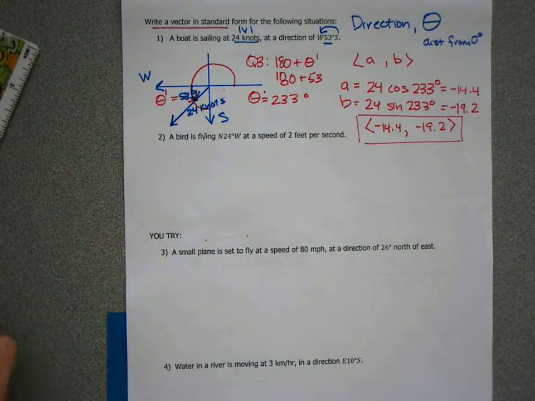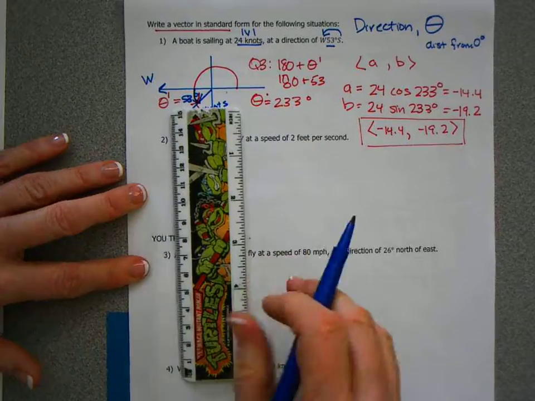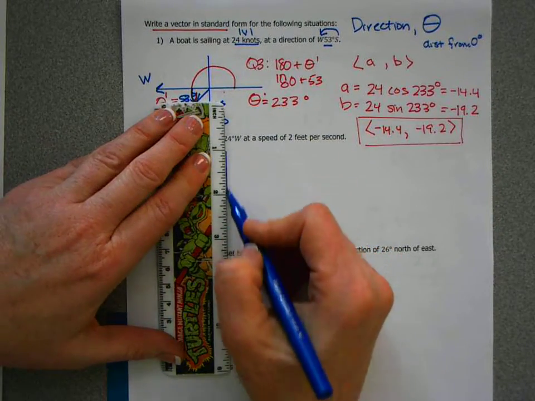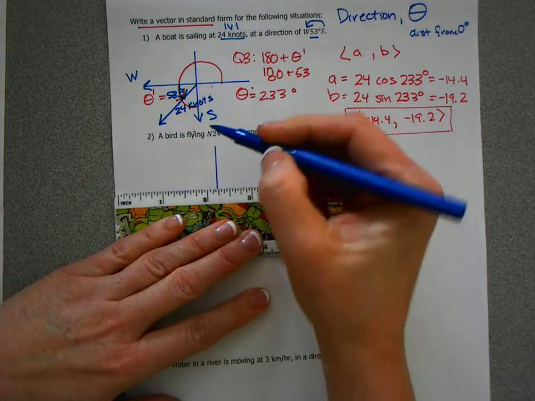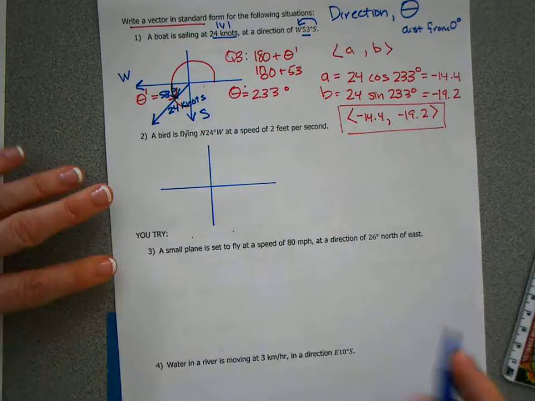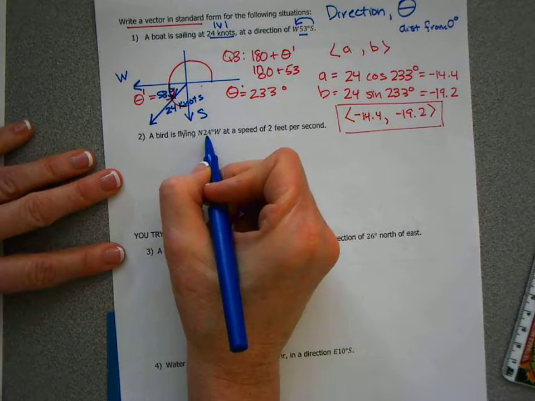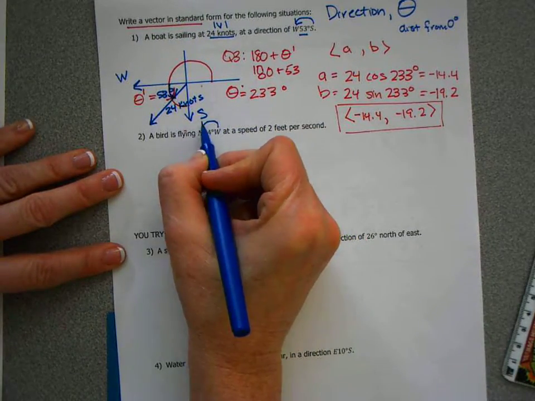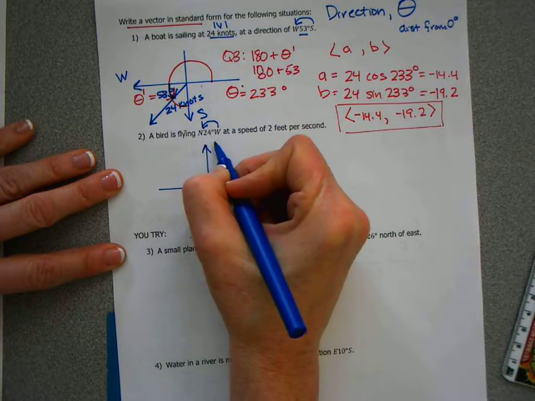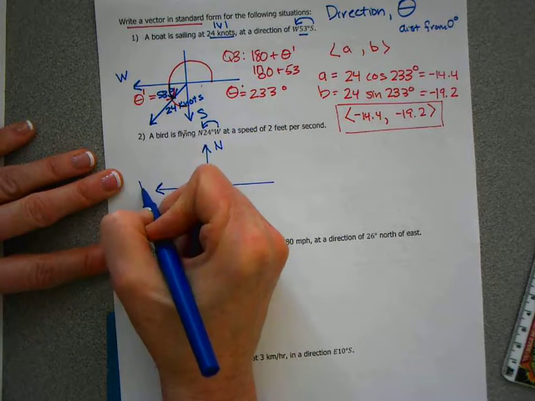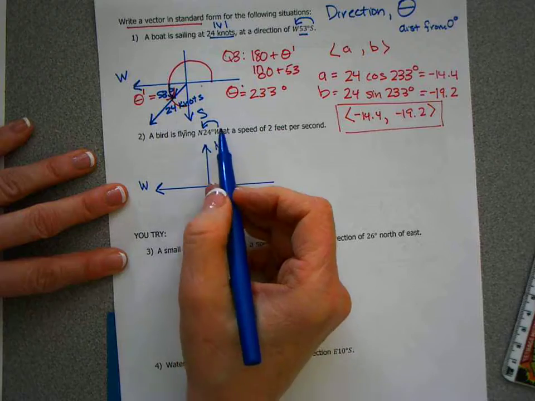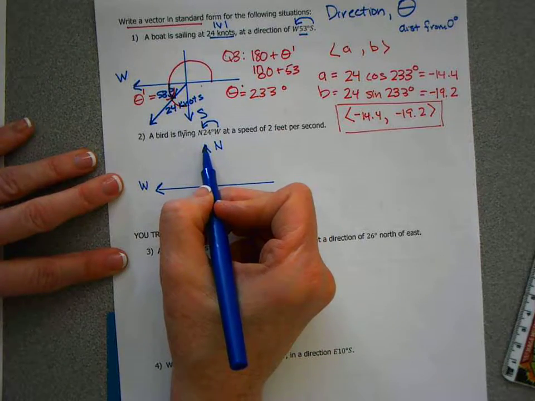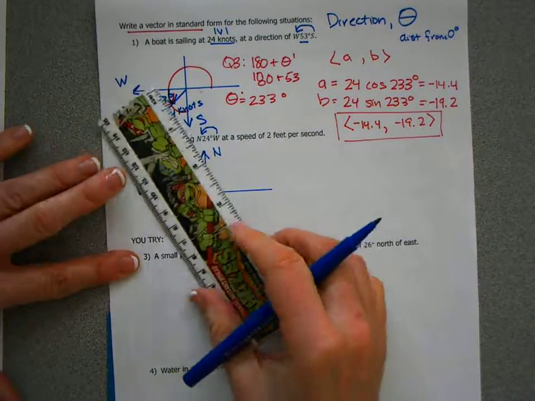Let's do one more together, and then you can do the next two. Picture a bird flying 24 degrees west of north. My two directions are north and west. I start at north and go 24 degrees toward the west.